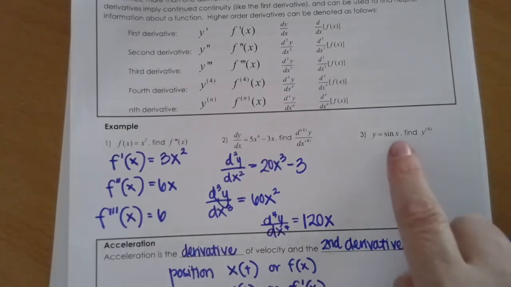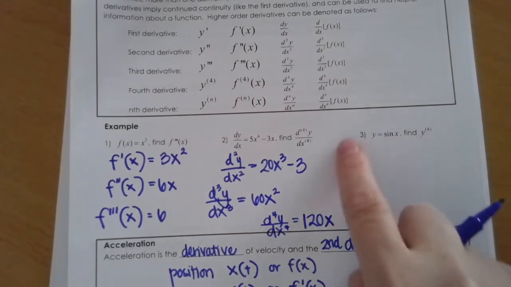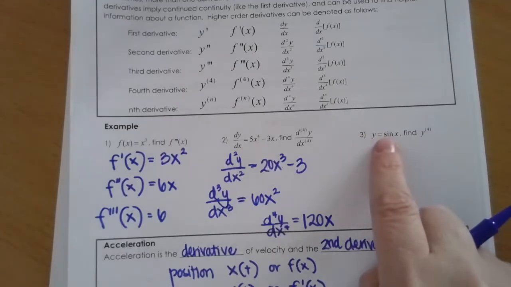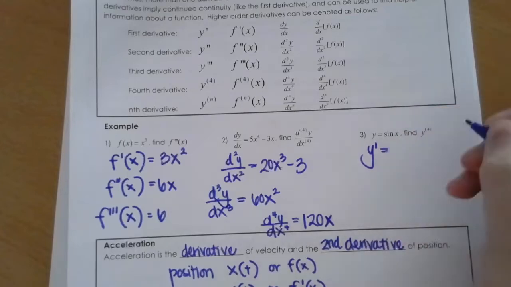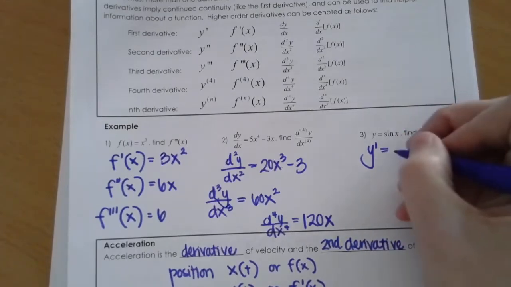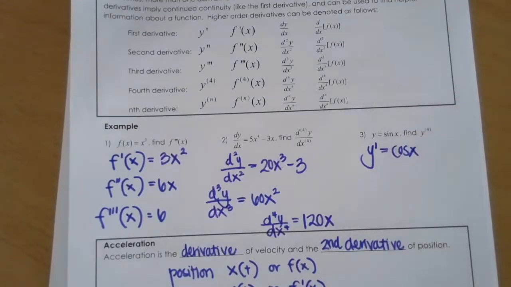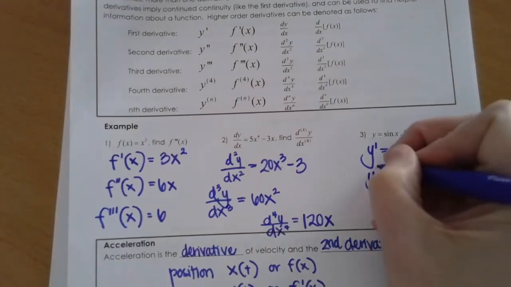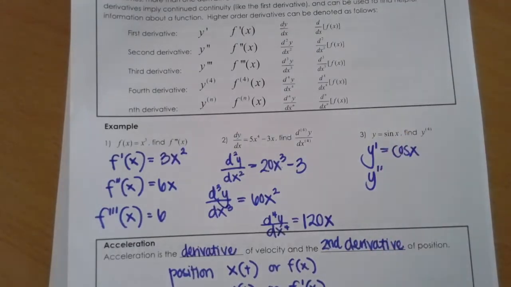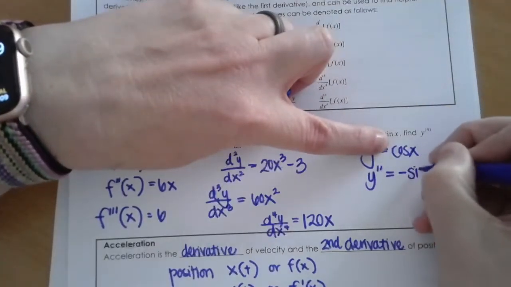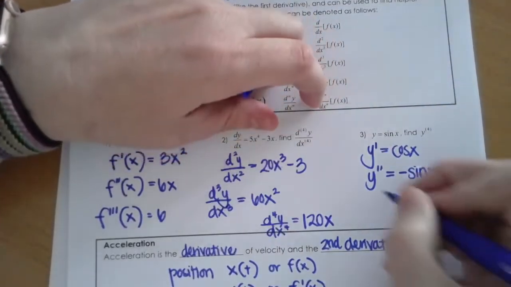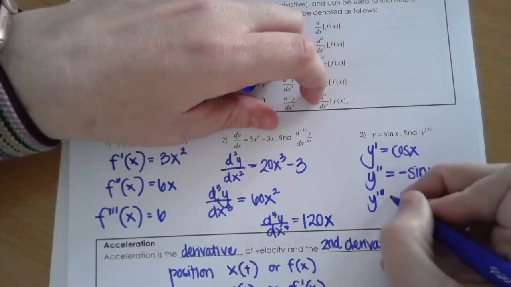Next one is the derivative of sine x. We are on the original because I just have y equals. We need to get to the fourth. So first derivative. Derivative of sine is cosine. Second derivative. And then we have to be careful of our signs here. So the derivative of cosine is negative sine. Third derivative, 1, 2, 3.